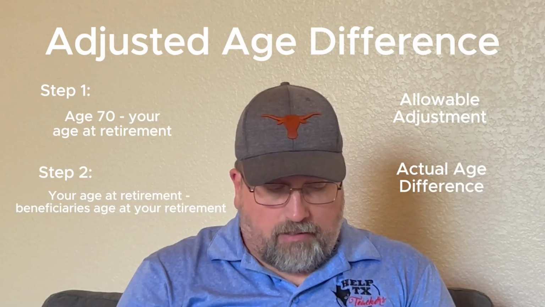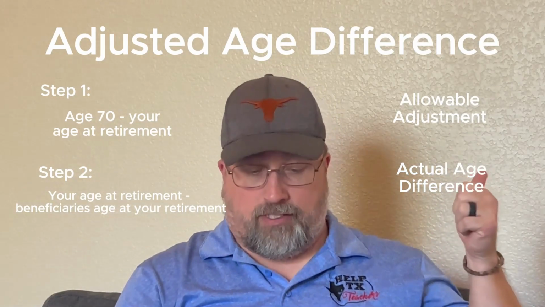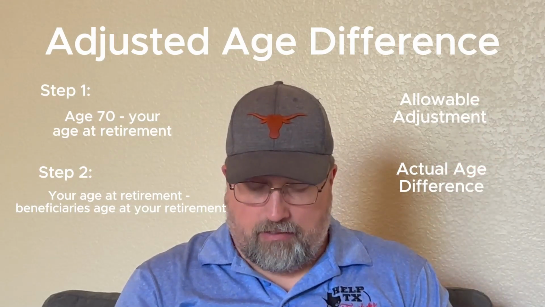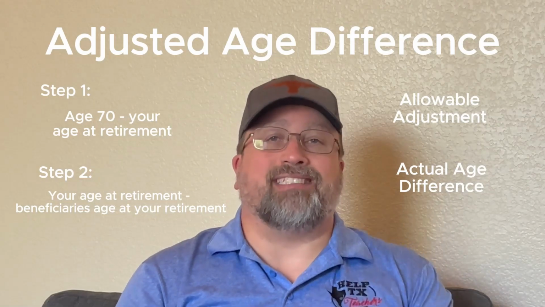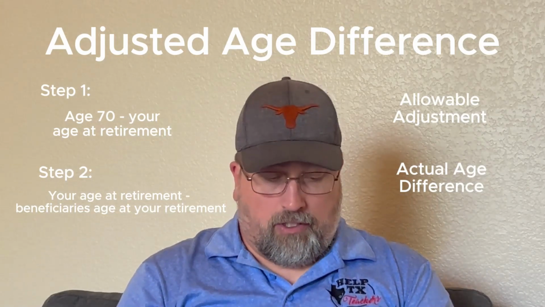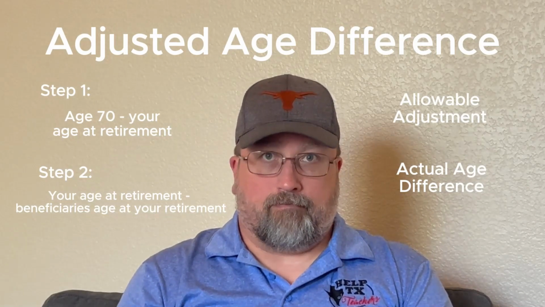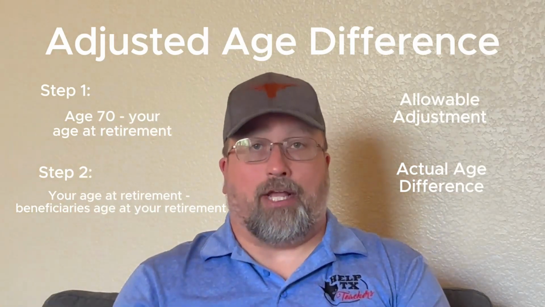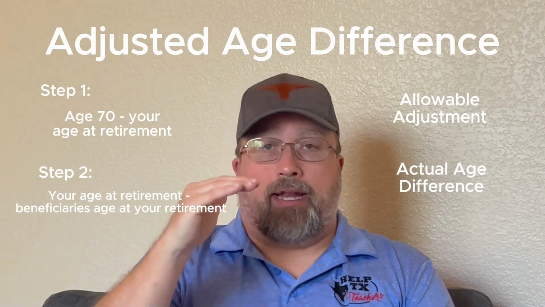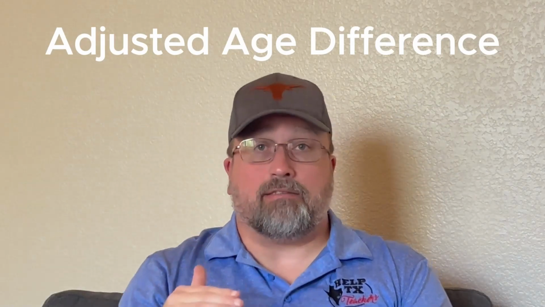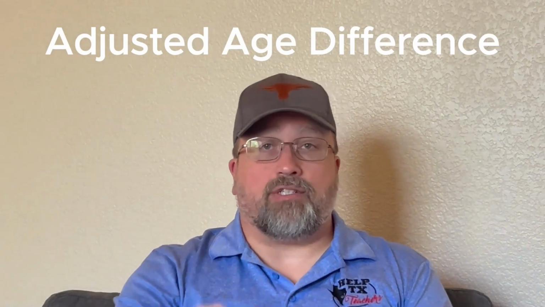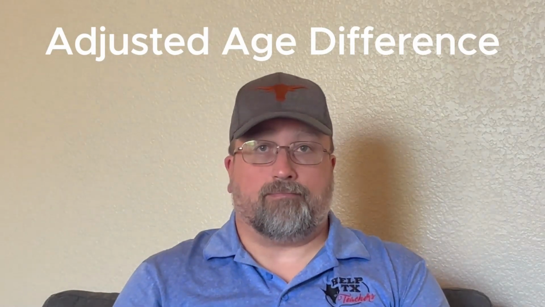Then you take the actual age difference minus the allowable adjustment, and you get the adjusted age option for eligibility. So if you do that math with you and your child, and it comes down to 10 or less, you can name option 1. If it comes down to 19 or less, you can name them under option 5.